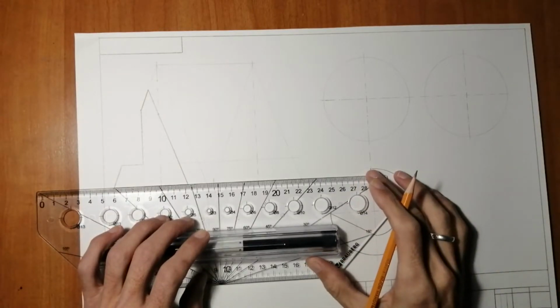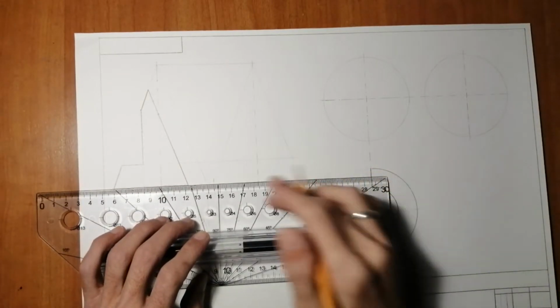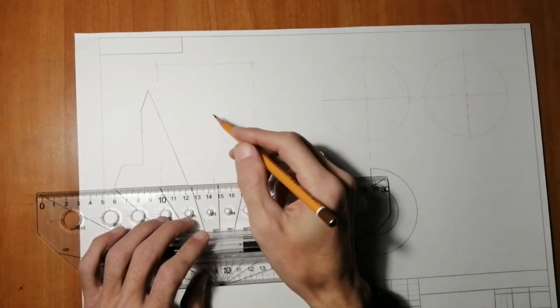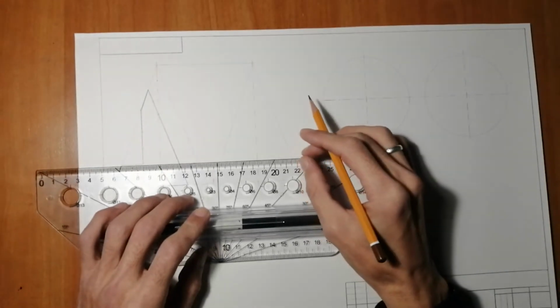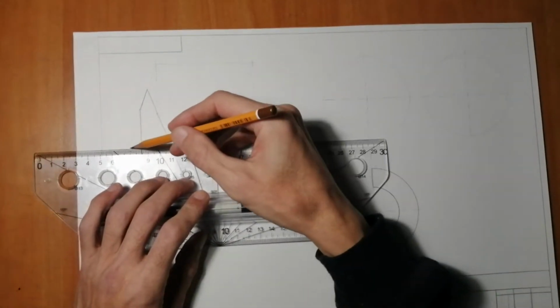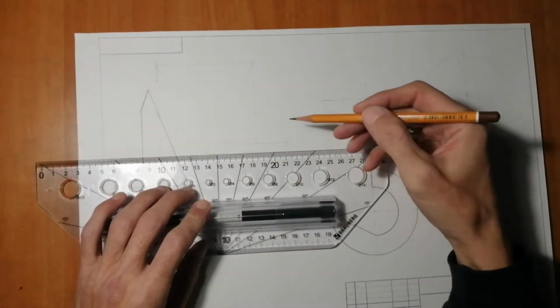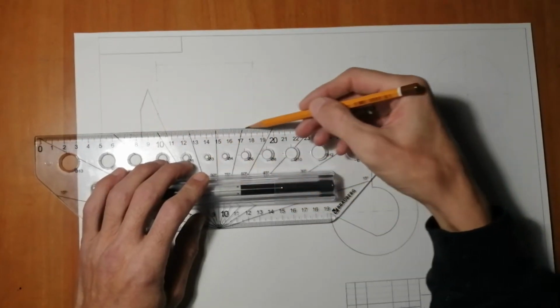Next step, I draw a few thin lines from these points on the plane P3 and P1.